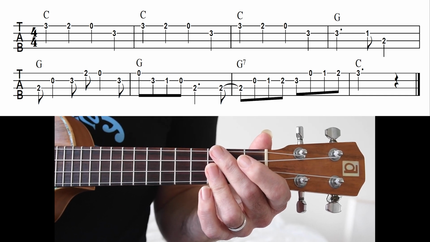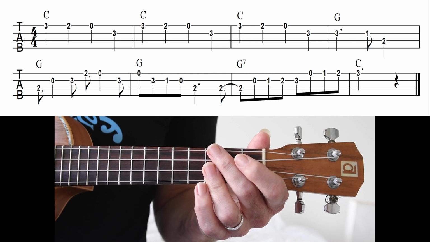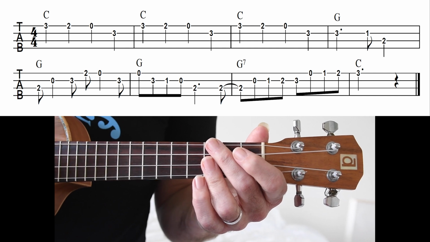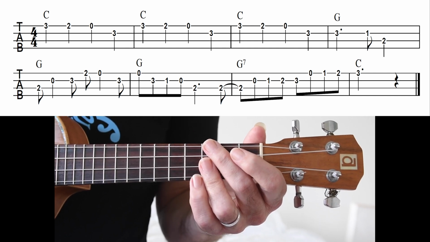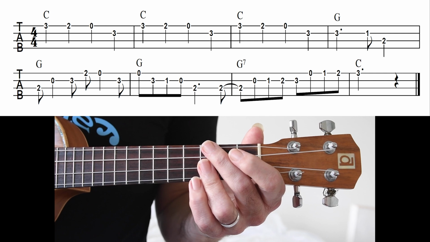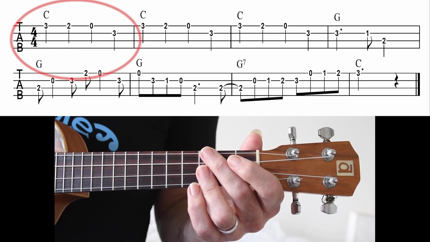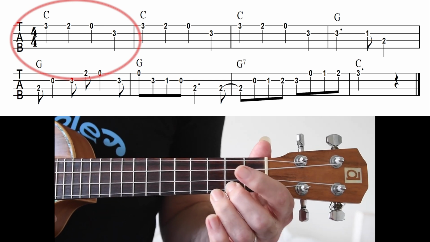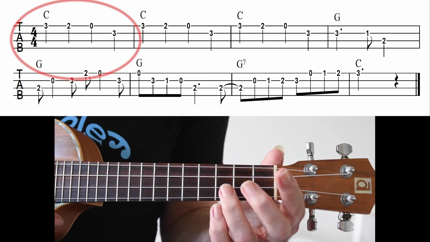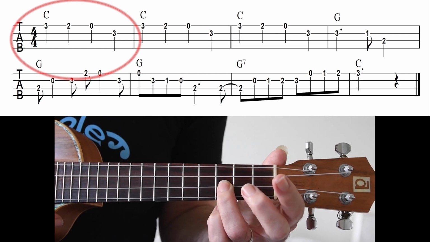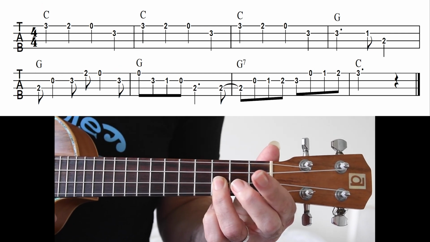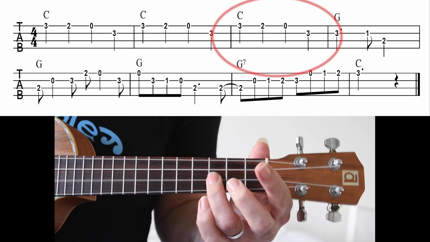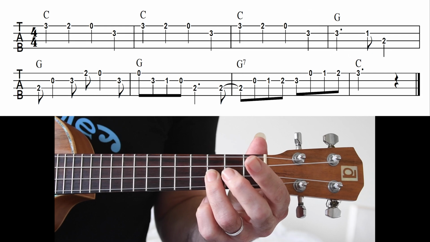Now, you can see it's got the chords in the tab here. It says at the beginning of each line tab. It's got 4/4. Now you can see that the first 3 bars are the same. They go 3, 2, 0 on the 1st string, and then 3 on the 2nd string, and that happens 3 times. So that's the first 3 bars.